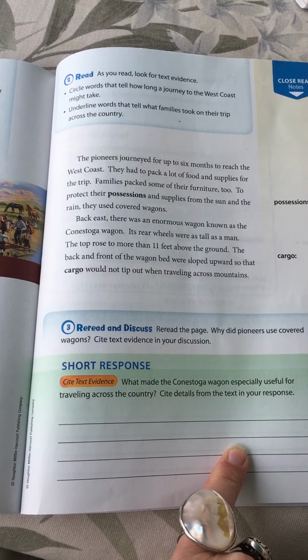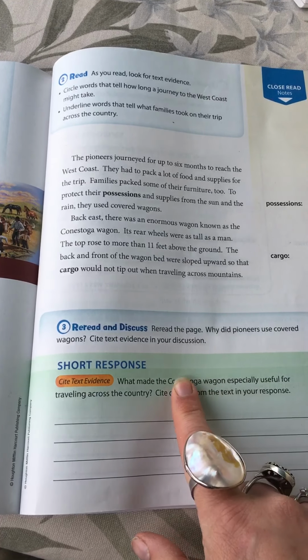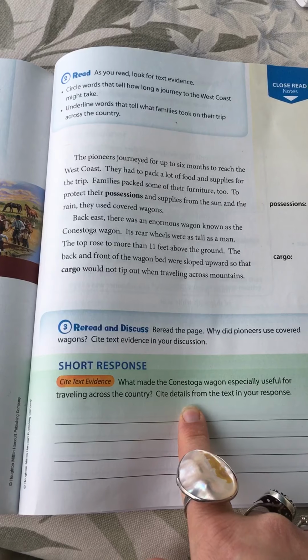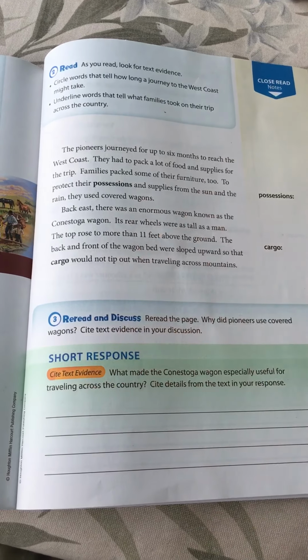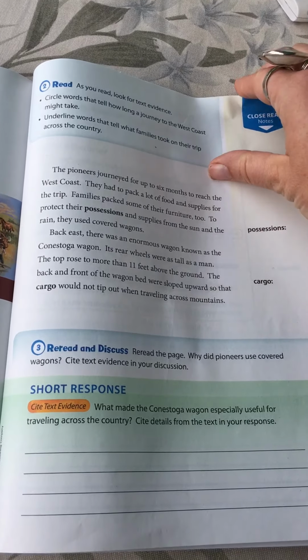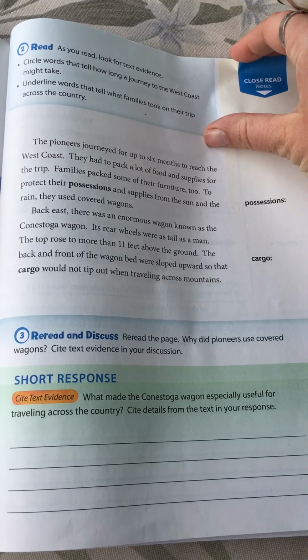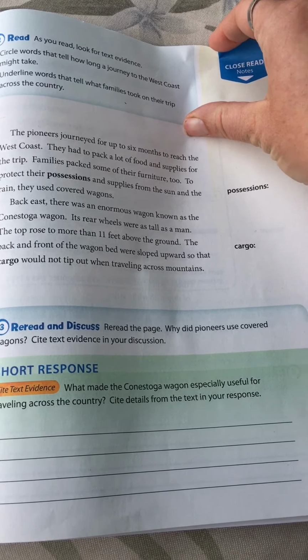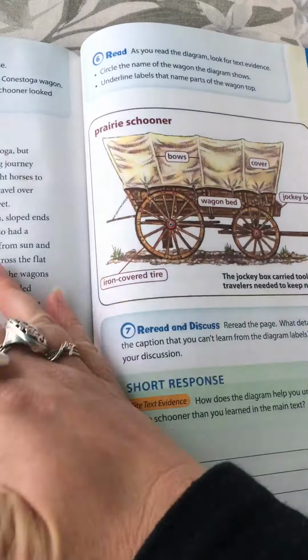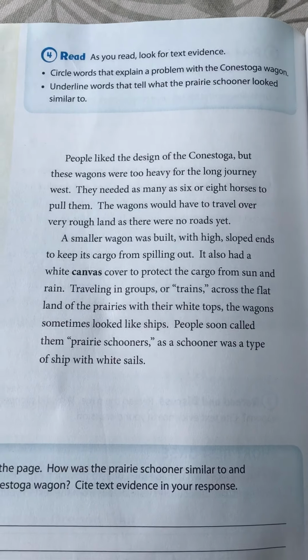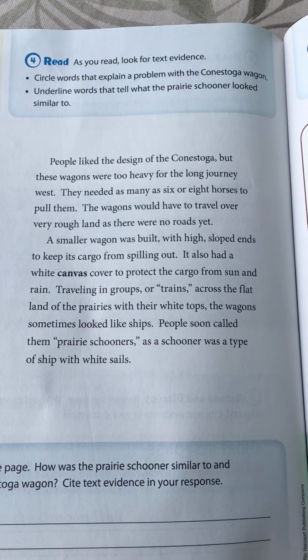Okay? So you need to have your response contain at least 2 details from this text, okay, or proof from the text. Pause here, write those, and then go on to 4. On 4, you are going to read and look for text evidence again.